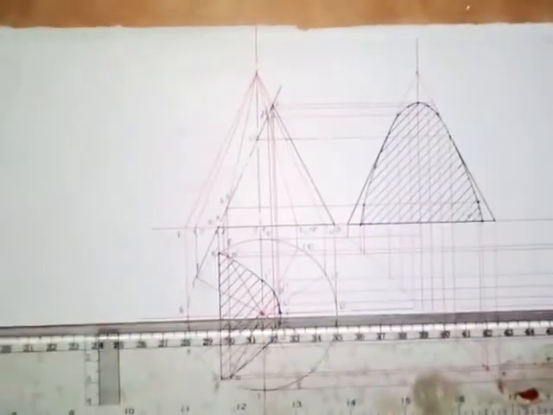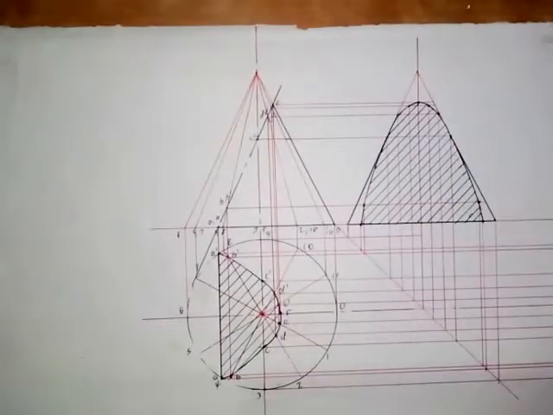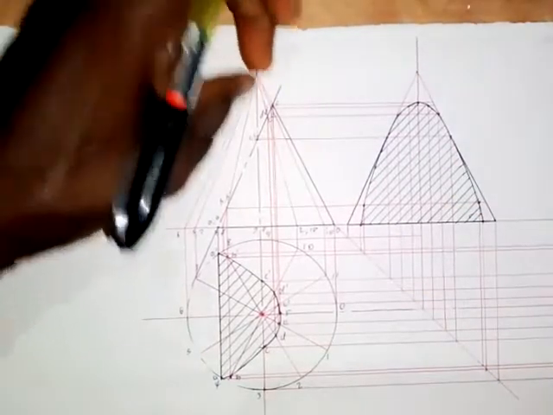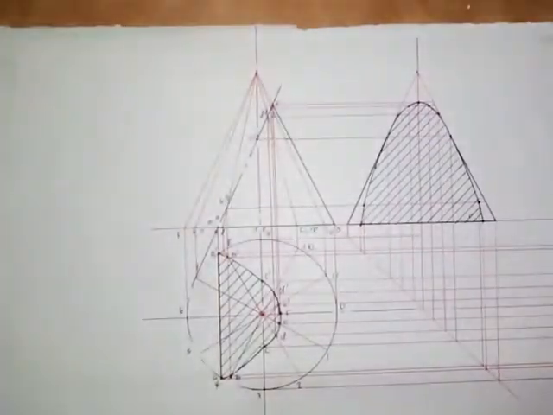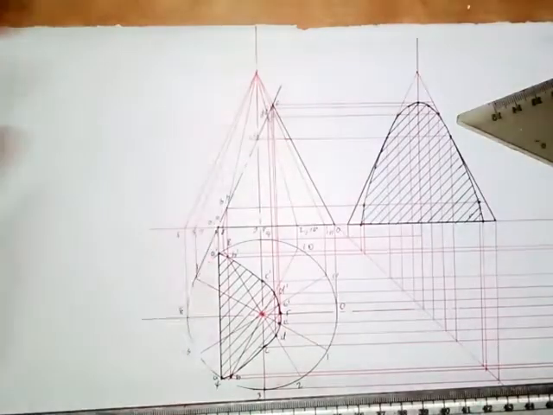All right, so that's it. So this is how the end elevation will look. This part is cut off, so it will not be part of it. So that's what we have here. The next thing I'm going to do is to draw the true shape of the cut surface.